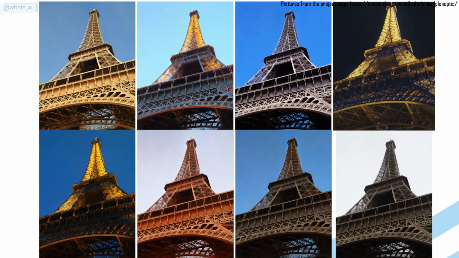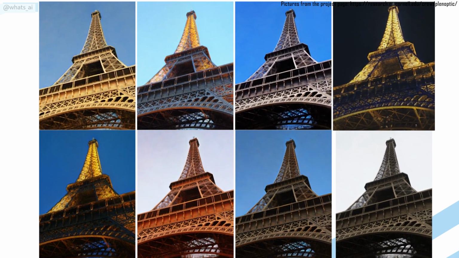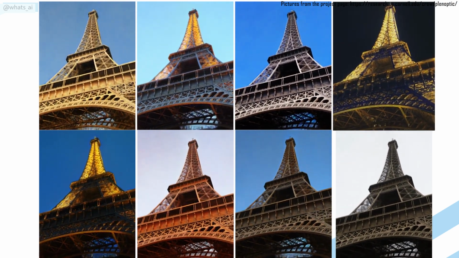Of course, this was just a simple overview of this new paper. I strongly recommend to read the paper, linked in the description for more information.